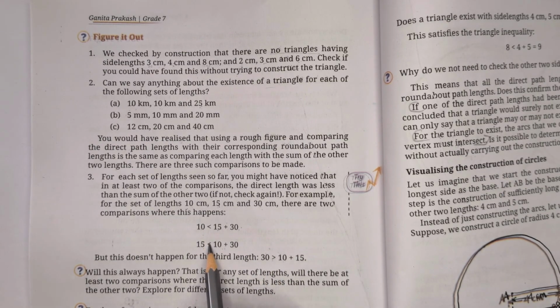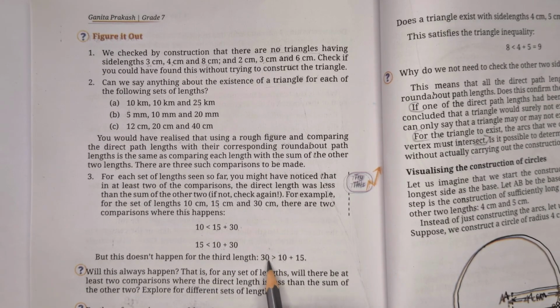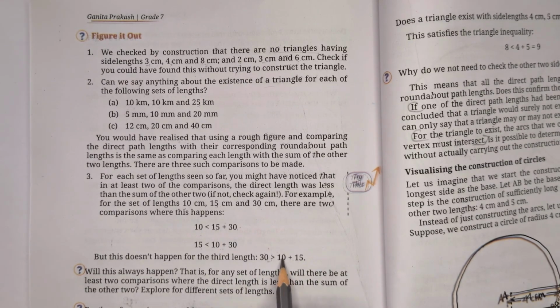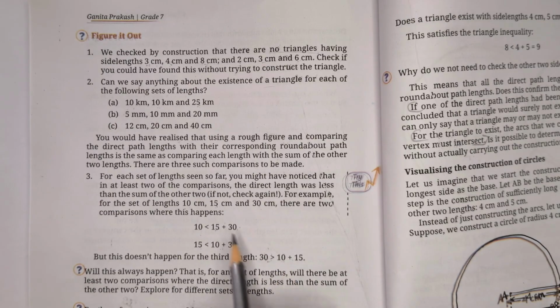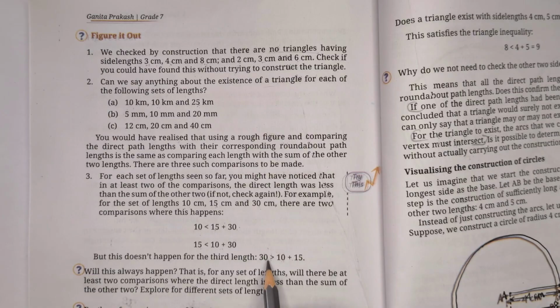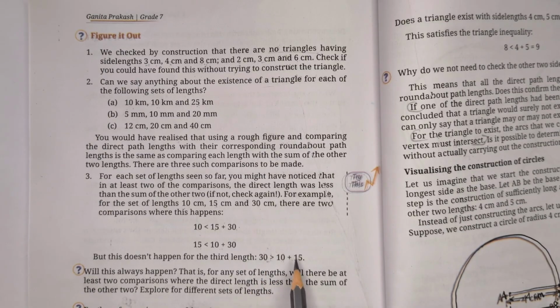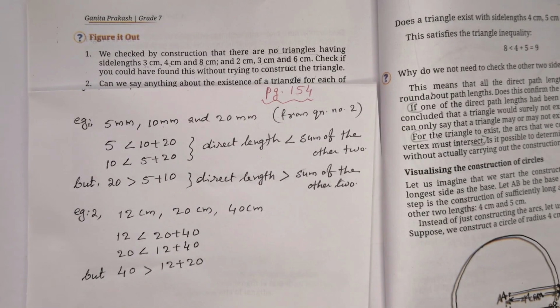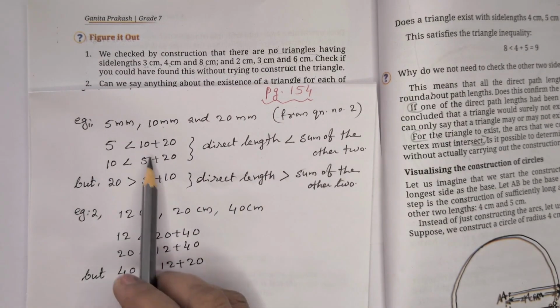These two cases are okay, but in the third case, 30 is greater, or the direct path is longer than the roundabout path, which is not possible to construct. In all three inequalities, everywhere when we are comparing, the direct path is supposed to be shorter than the roundabout path. Then only can the triangle be constructed. This we can check in the rest of the cases also.